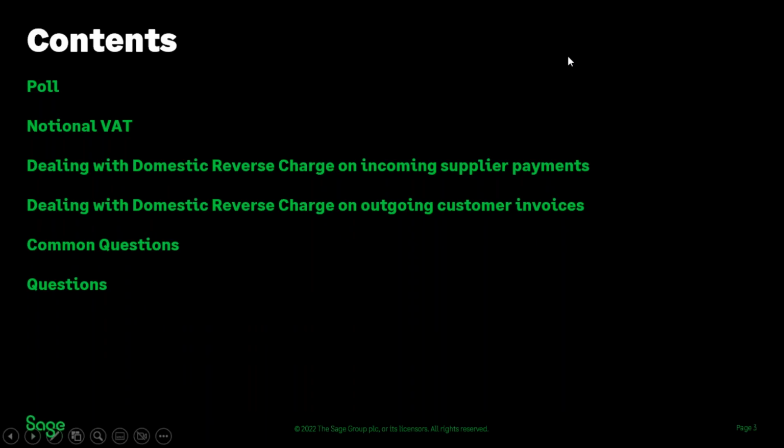Okay, so first of all, I'll go through the contents of what we're going to cover today. We're not going to go too far into the legislation itself. Today's all around processing it within your software. So we're going to be looking at notional VAT, just describing what notional VAT is and what that does to your VAT return. And then we're going to look at domestic reverse charge from two different points of view, from processing it on your incoming supplier invoices, and then also how to apply it to your outgoing customer invoices as well. We will run through a couple of common questions at the end of the session, and if there are any remaining questions at the end, then we will complete those before we end the session today.